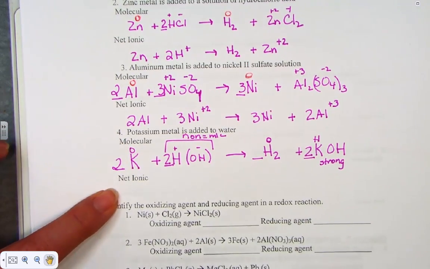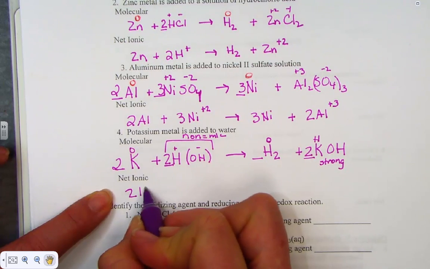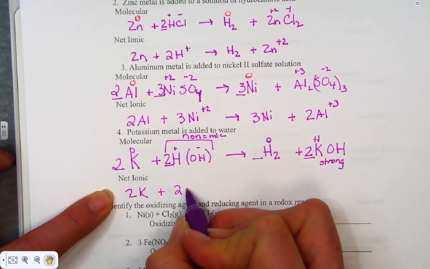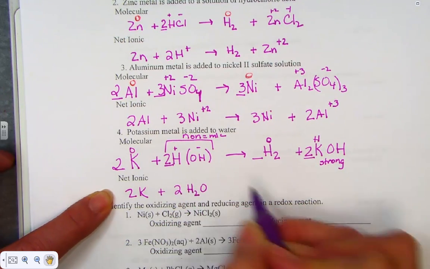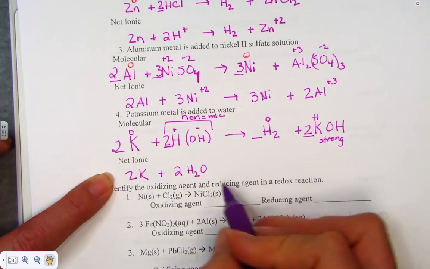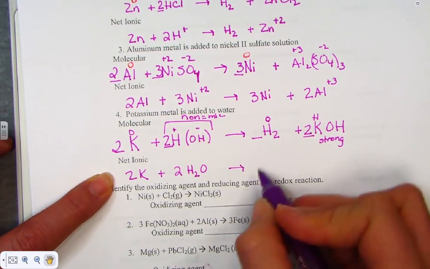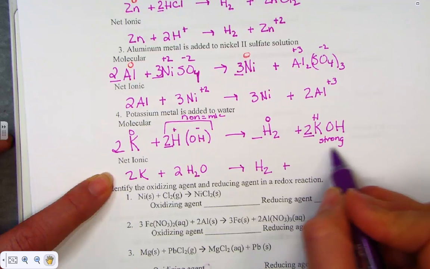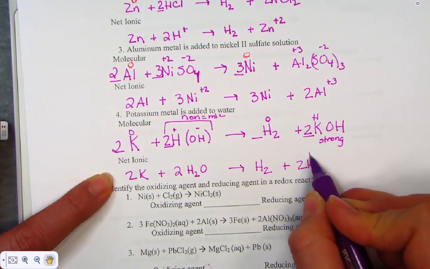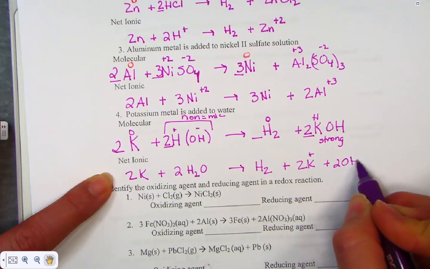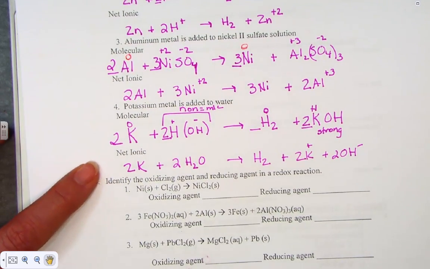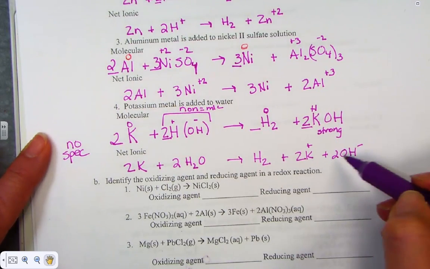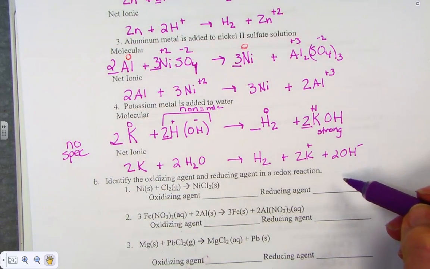So when we turn this molecular into a net ionic equation, we get 2 potassium atoms that are solid plus 2 molecular waters. I'll just join it to make it look like a water molecule. 2 molecular waters. Those are liquid. Forming hydrogen gas, a molecular molecule. And now this is strong, so we break it apart. 2 potassiums and 2 hydroxide polyatomic ions. There are no spectators, nothing to eliminate, but I do have one strong electrolyte that I need to dissociate at the end.